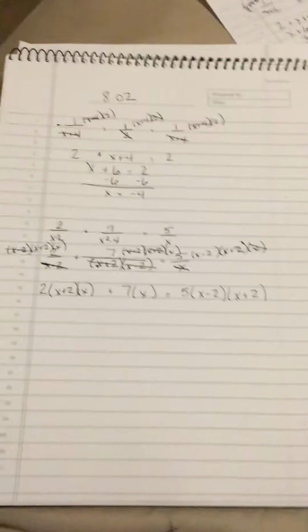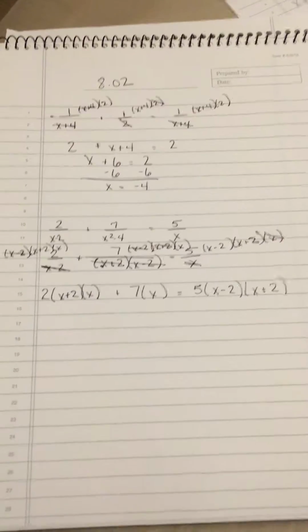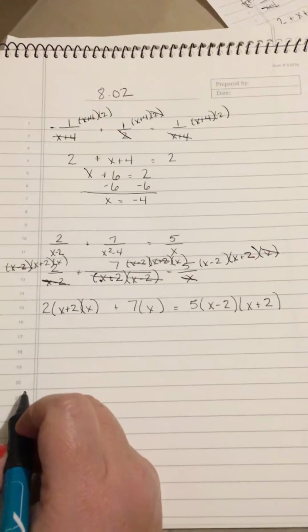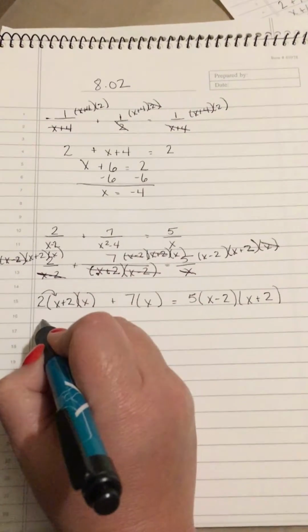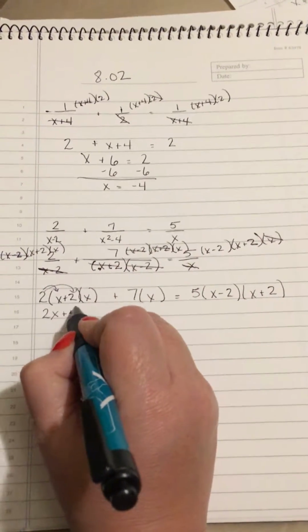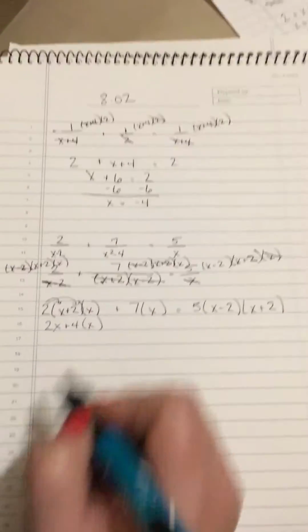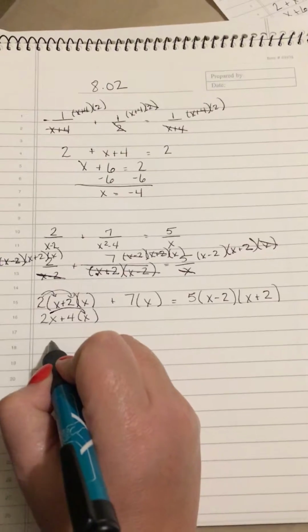Okay, now I'm going to simplify each of these terms. Okay, over here, I'm going to use the distributive property, and I'm going to do 2 times x is 2x. 2 times 2 is 4. But then I still have to multiply that times x. So I'm going to go 2x times x is 2x squared.